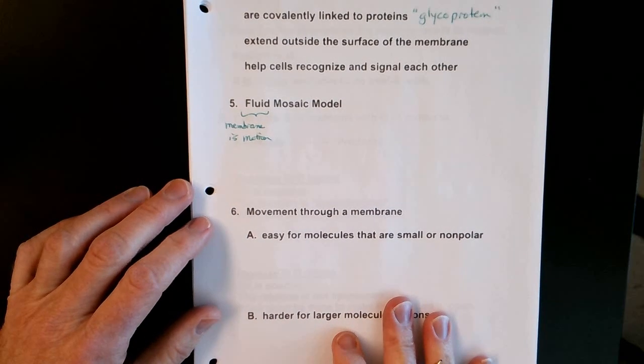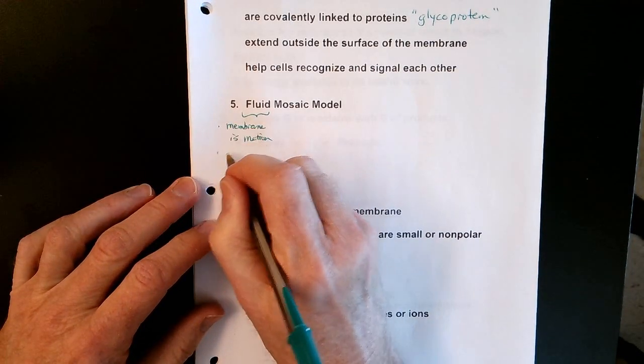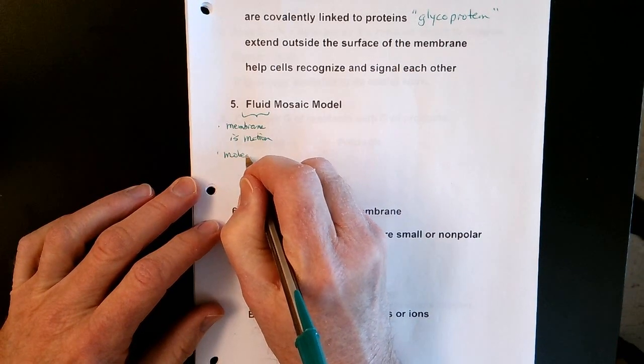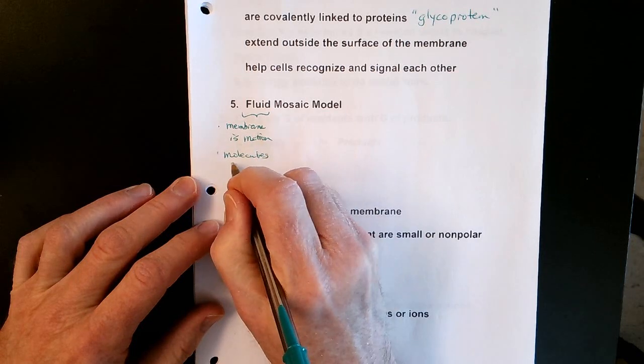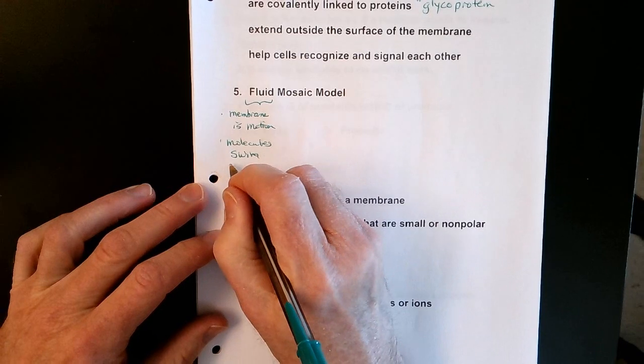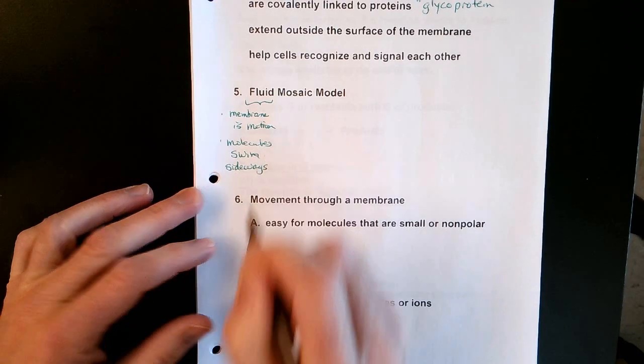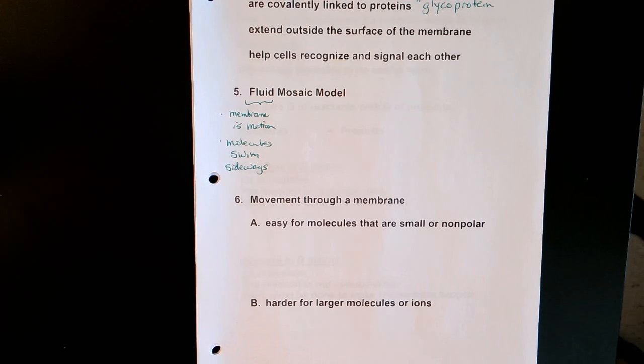I think there's some on YouTube. What happens is that the molecules, this isn't a technical term, but use it anyway, they swim sideways. So it really is fluid. We draw it as just one thing, but everything is in constant motion.